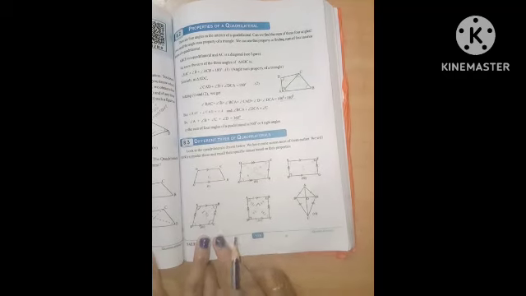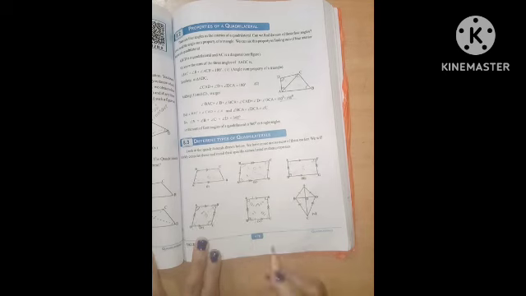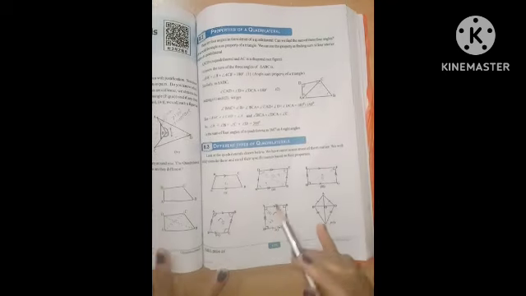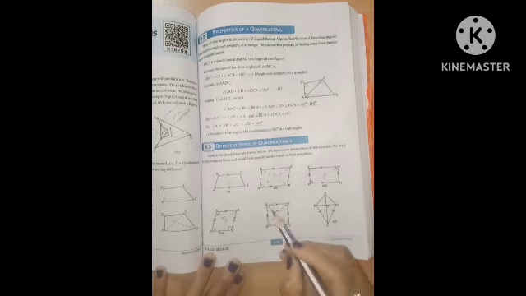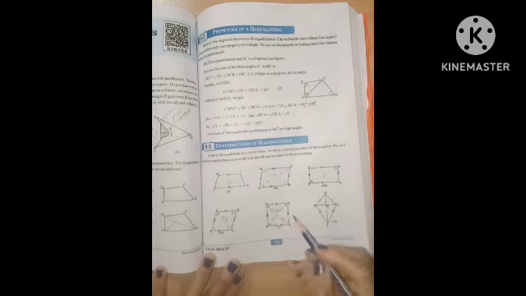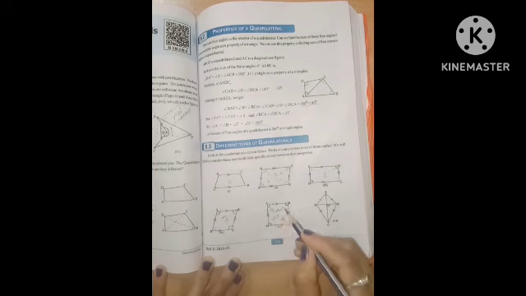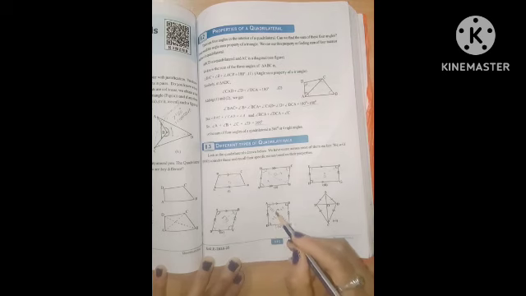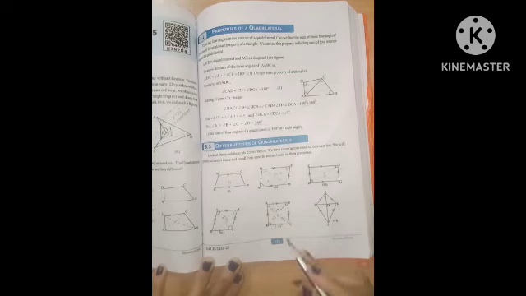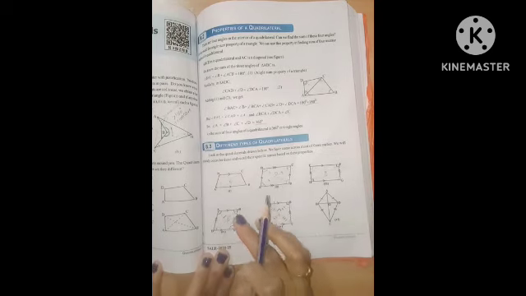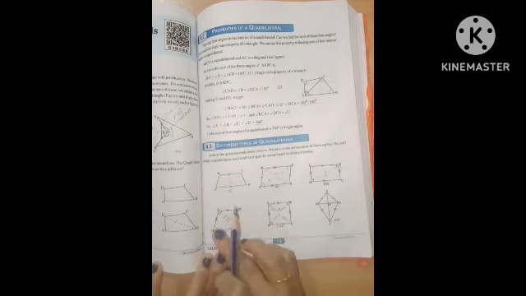What is the difference between these two figures, the fifth figure and the fourth figure? Rhombus and square. In the square, the diagonals are equal, at right angle, perpendicular and bisecting each other. So here OB is equal to OD and AO is equal to OC. In the rhombus, the diagonals are not equal, but perpendicular and bisecting. That is the main difference between these two. Are you clear?